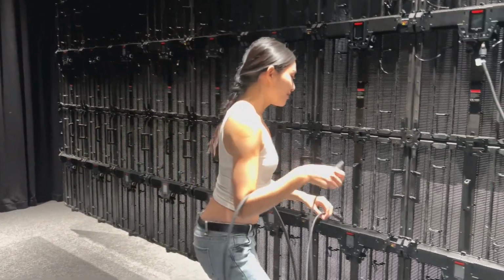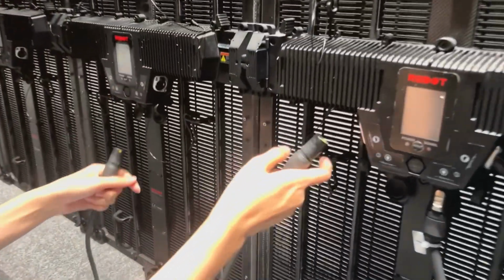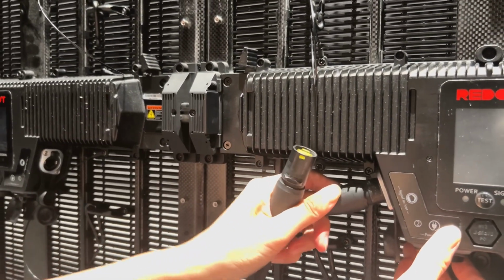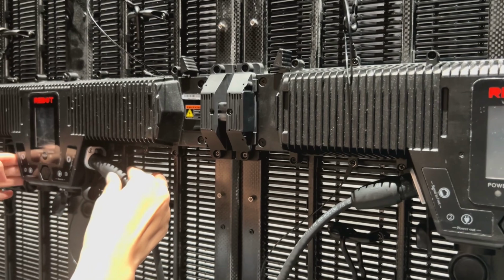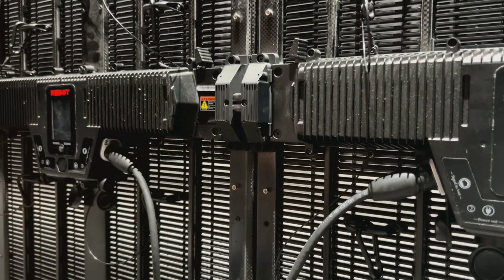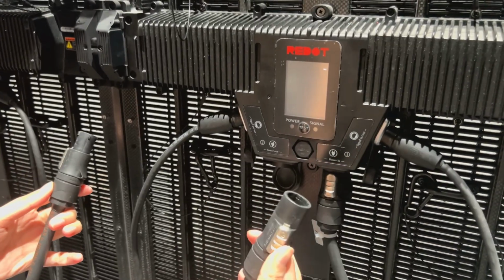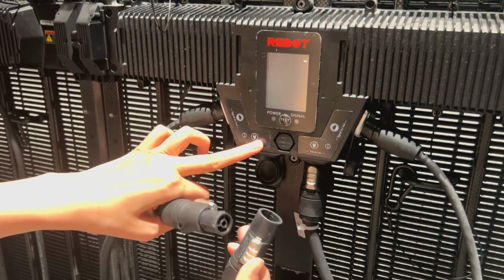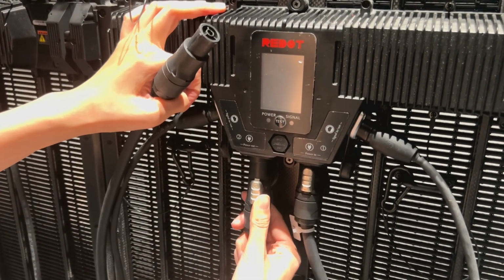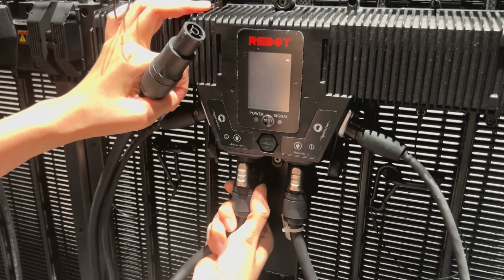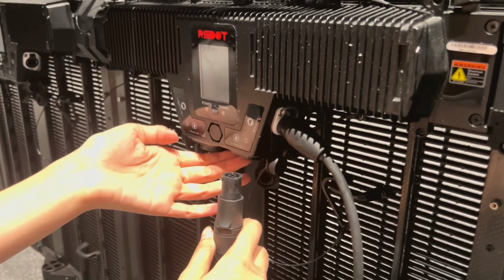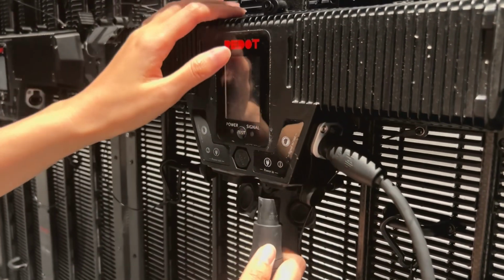It goes here between 2 panels from this output to this input. And this is the power jumper cable. It connects the power output of this panel with the power input of this panel, like this.